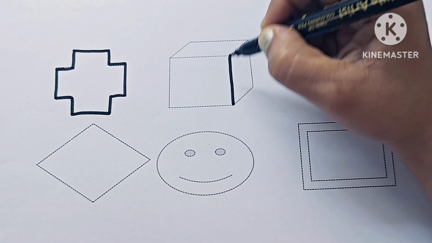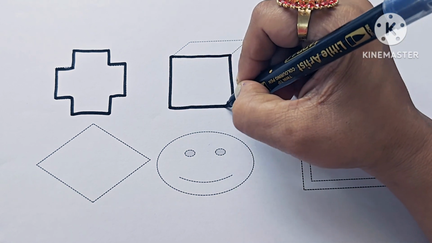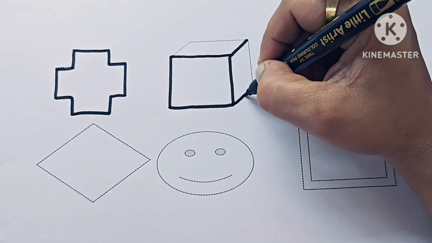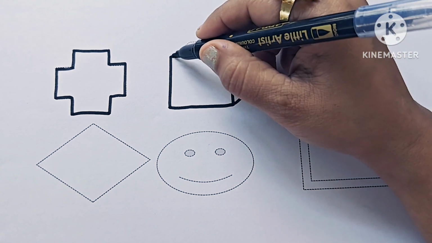This is cube. 3D shape. It has 3 dimensions: length, breadth and height.